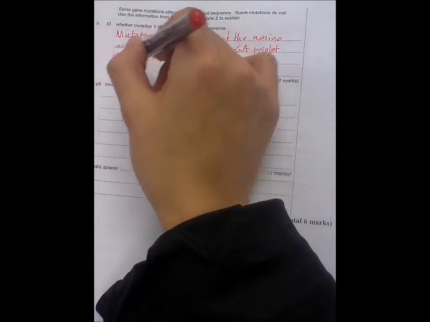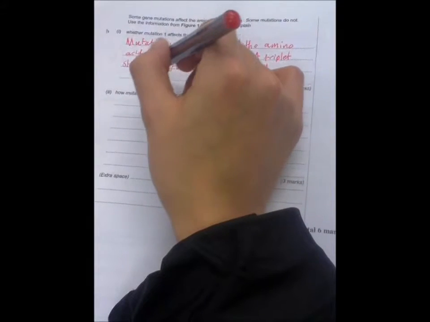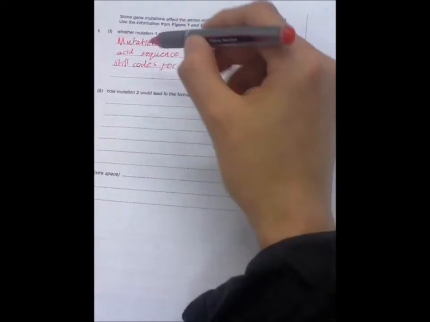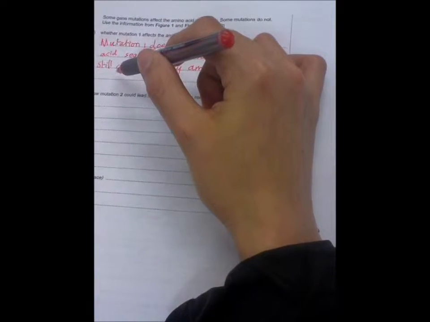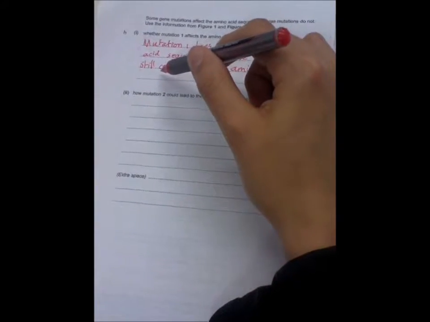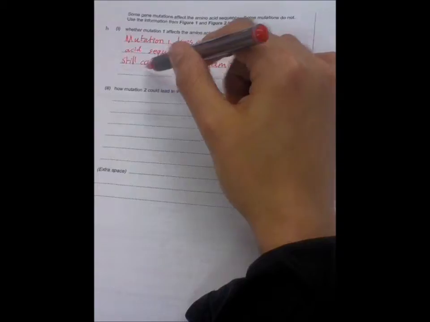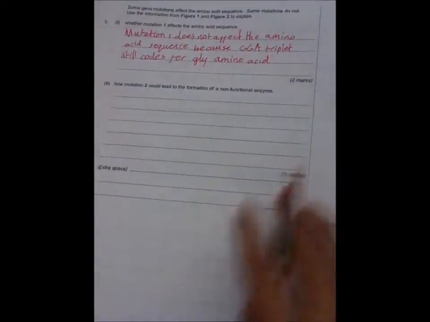And it's important to say codes for because it's the DNA that codes for the production of the amino acid, but it doesn't actually produce the amino acid. That's actually the amino acid gets attached on by the ribosomes. So it's important to say it's codes for.